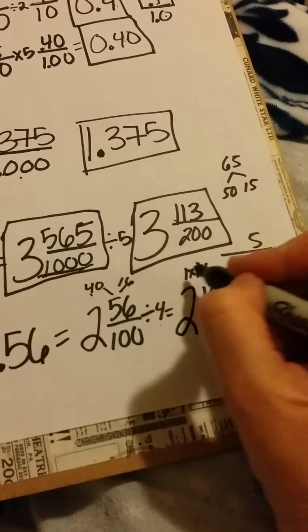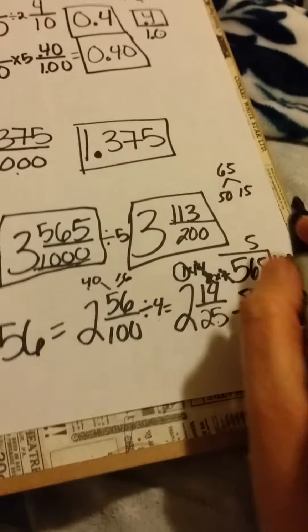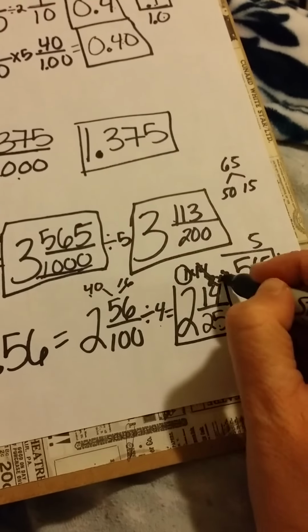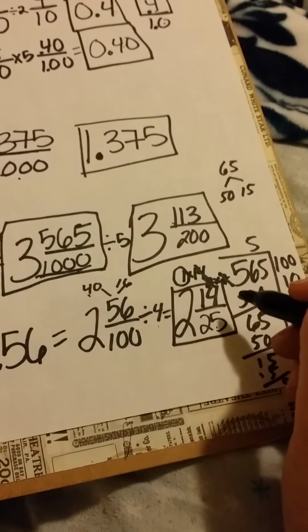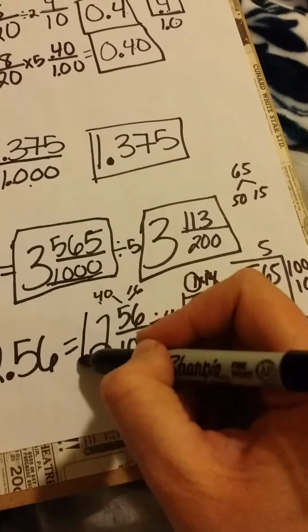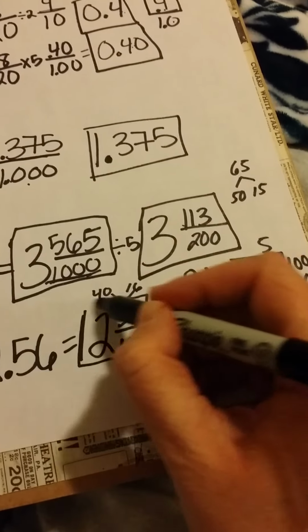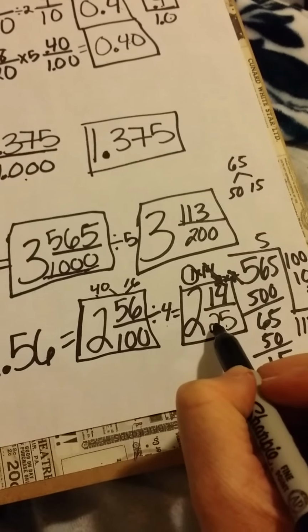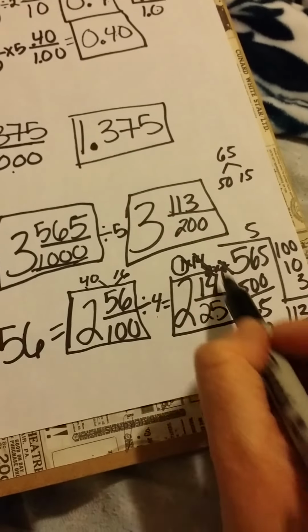2 can't go into 25. So the only thing they have in common is 1. So your final answer should be this right here. Now again, my 4th graders, this is the one I'm going to be grading, but then attempt this. My 5th graders, you have to have this answer.